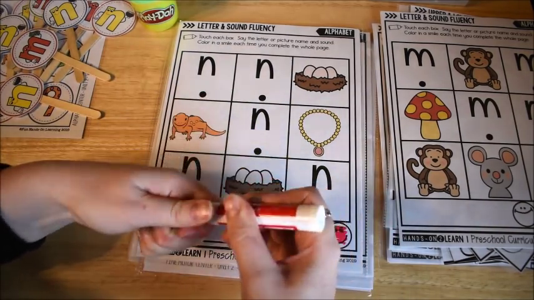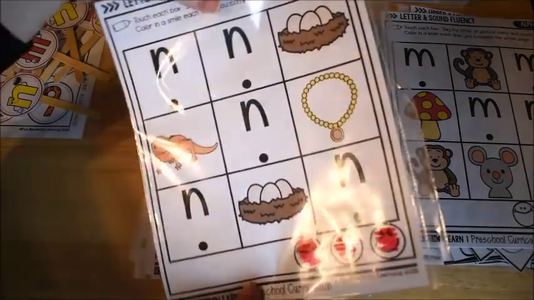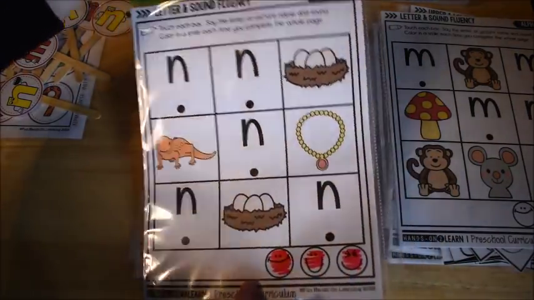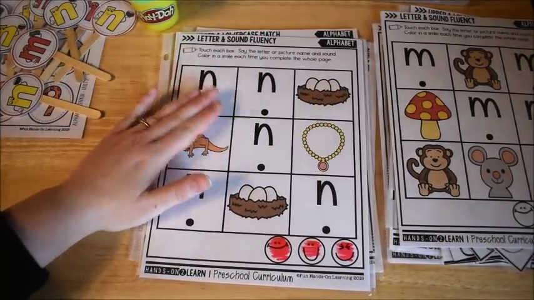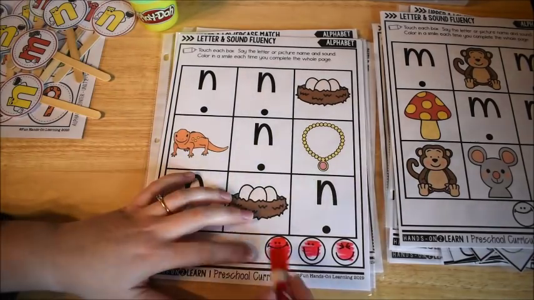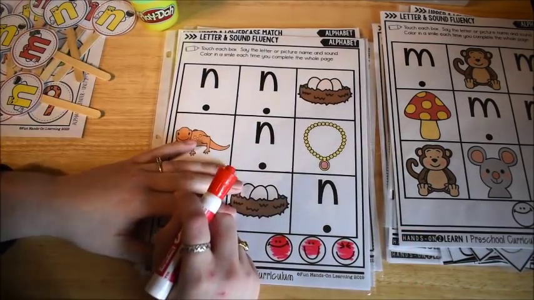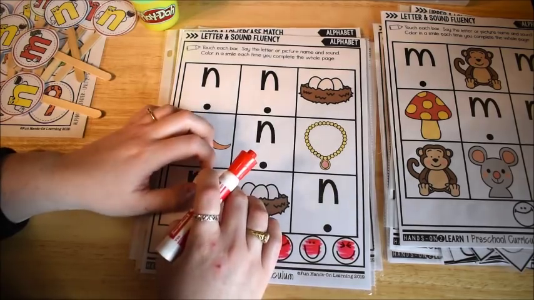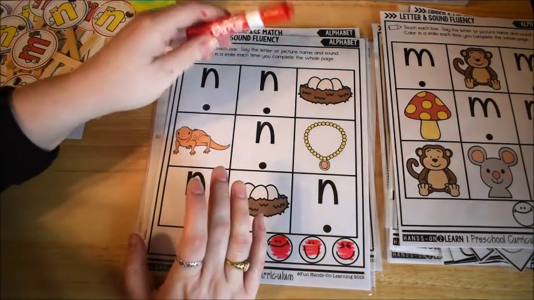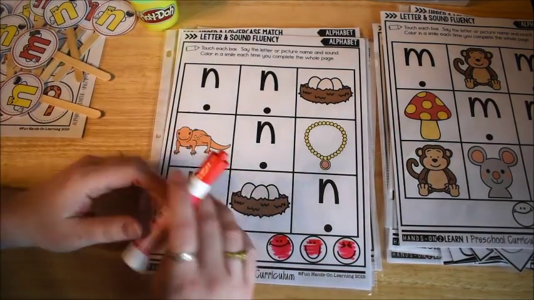And I use dry erase markers, and I have it in one of these little slip pockets. But if you have a whole class, you can print out the black and white version and have them use crayon and color them in and just use it once. Or you can send it home as well for practice at home. But yeah, that's one way you can do it.